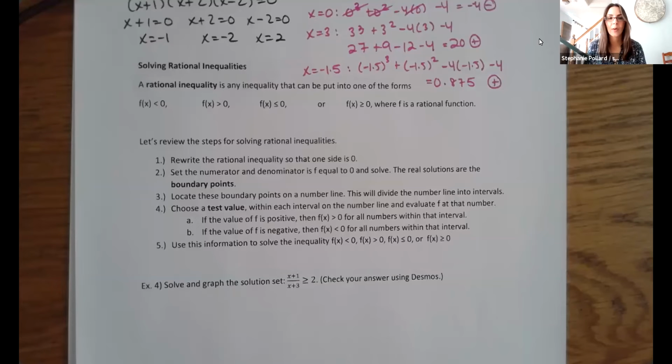In this video, I want to focus on rational inequalities, and it's going to be a very, very similar process. So it's when you have a rational function that is less than, greater than, less than or equal to, or greater than or equal to 0. And again, your first step is always going to be to bring everything to one side so that one side is 0.